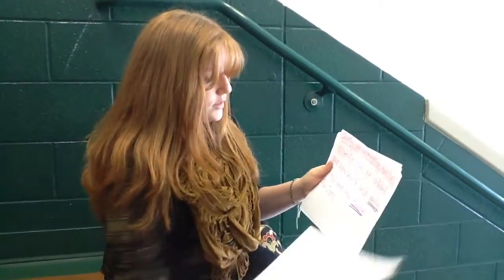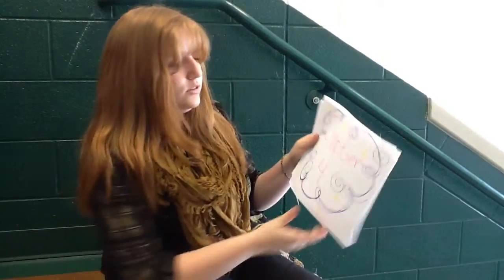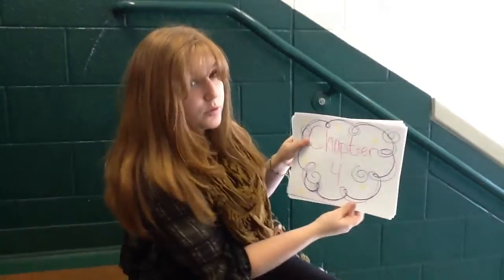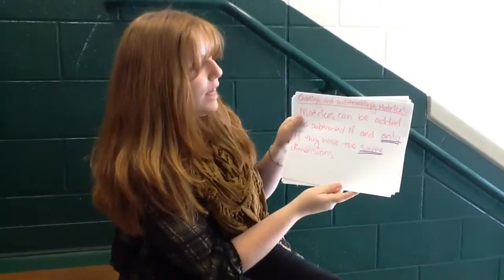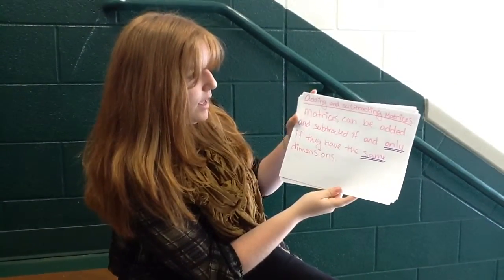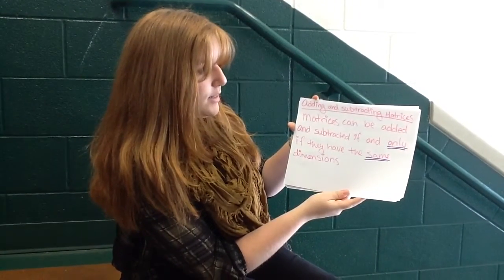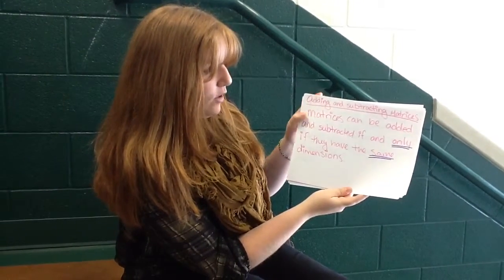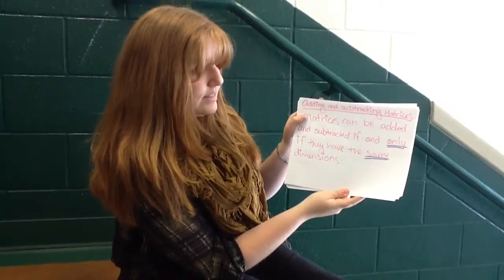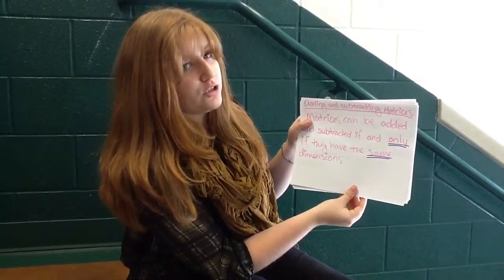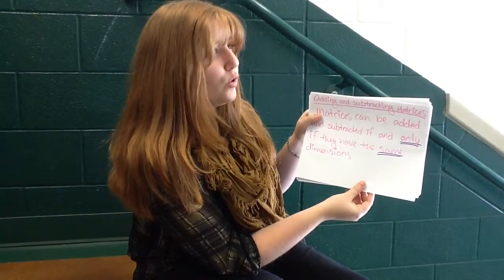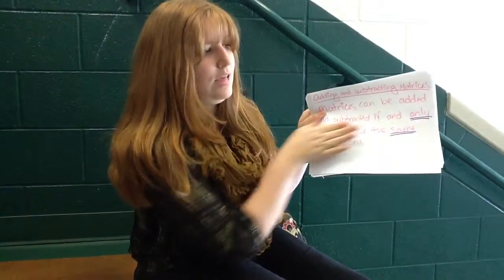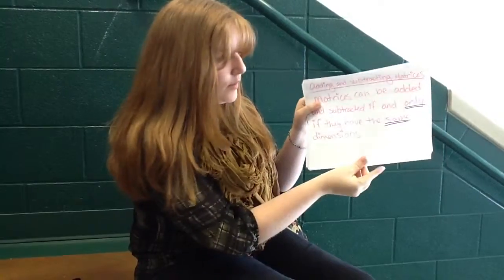Alright, next, we'll be doing chapter 4. As you can see, I'm doing all the even numbers right now. In this chapter, we'll be talking about adding and subtracting matrices. Matrices can be added and subtracted if and only if they have the same dimensions. The dimensions are like 2 rows and 3 columns, or 4 rows and 10 columns, that kind of thing. Like how many are in each thing.